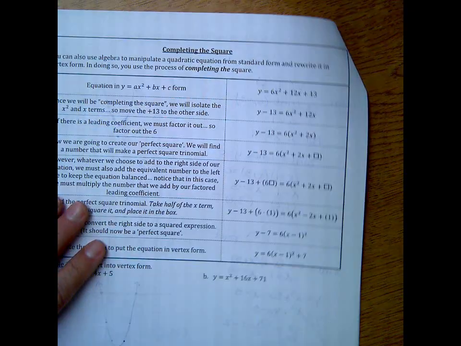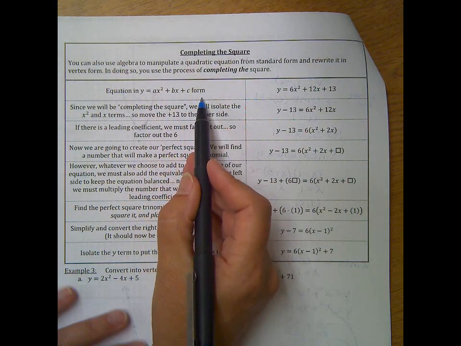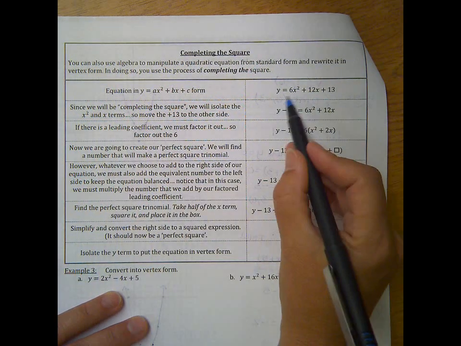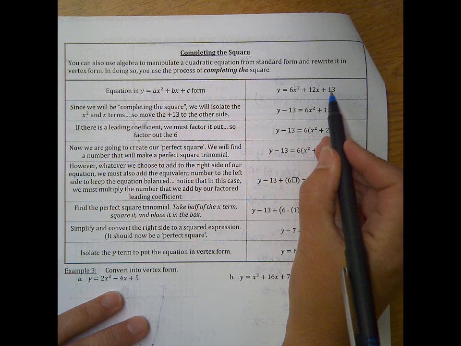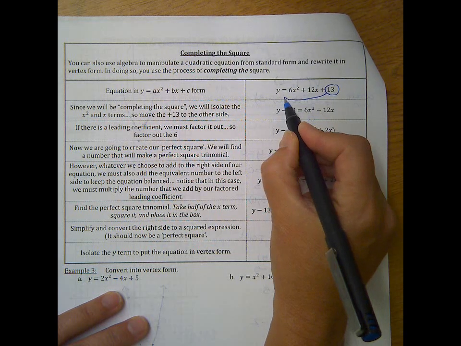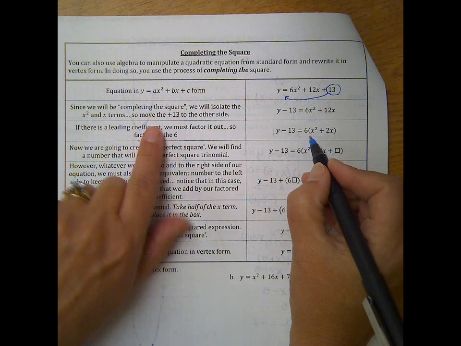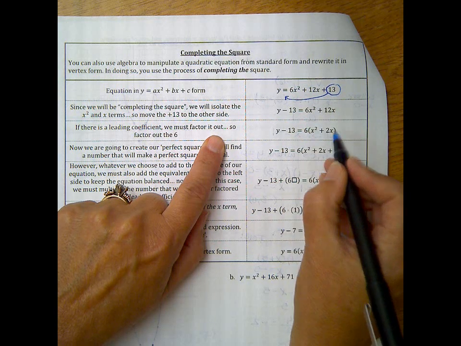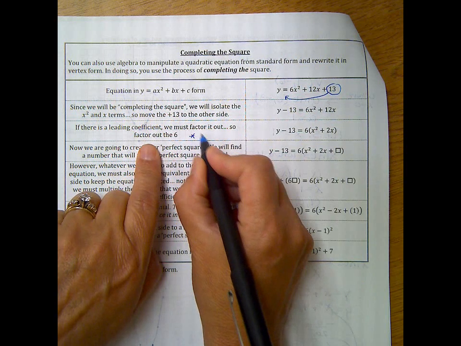Okay, so going back, we've completed the square before, but here are the rules to remind you how to do it. If you have an equation in ax squared plus bx plus c form, to complete the square, you'll isolate the x squared and x terms. So we're going to start this one out by moving that 13 over to the other side. We want to get rid of that constant term, so that's the first thing we do. And then if there's a leading coefficient, meaning a number in front of the squared term, we must factor it out. So if I pull a 6 out of 6x squared and 12x, I have 6 parentheses x squared plus 2x. Be super careful of negatives here.